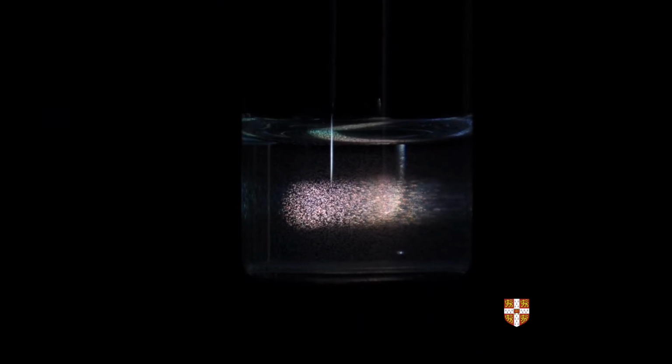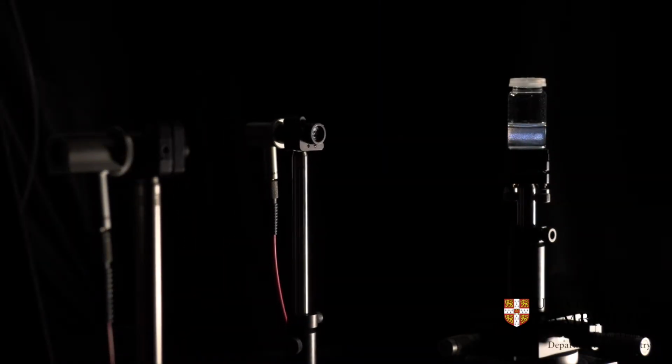As you can see here, structural color is often iridescent. This means that the color you see depends on the angle at which you're looking at it. This is why we characterize our samples using an angle-dependent spectrometer.